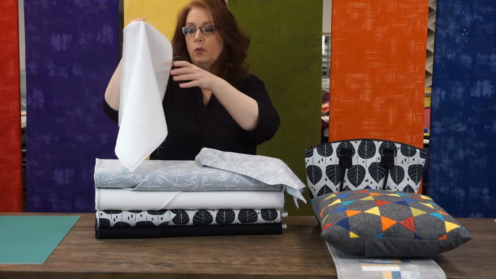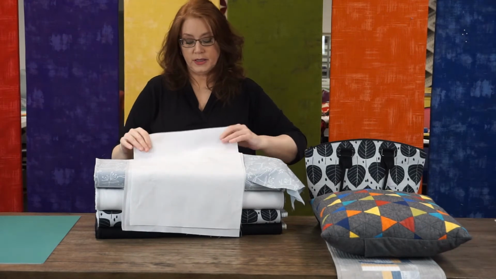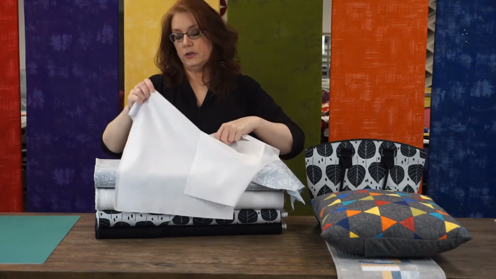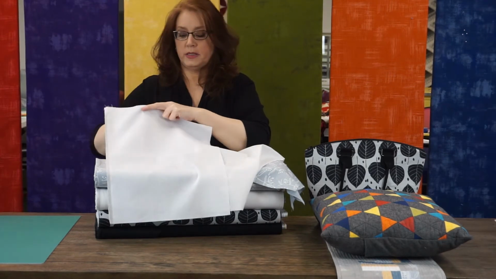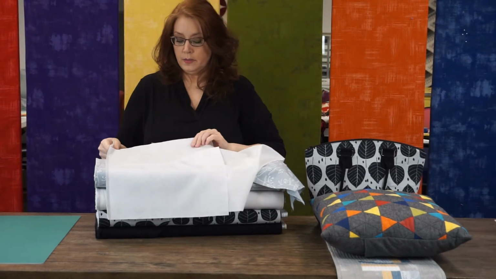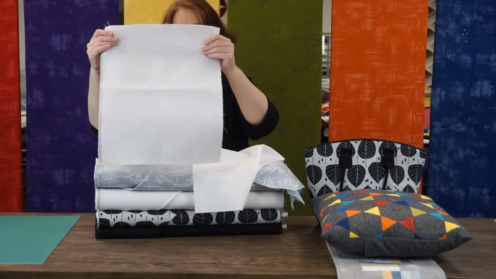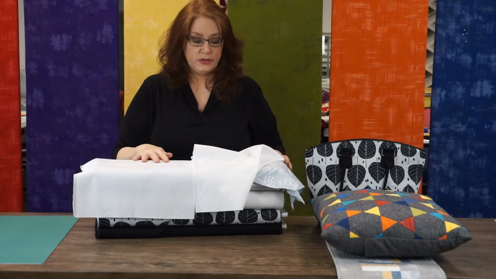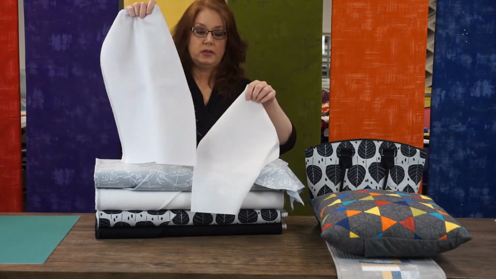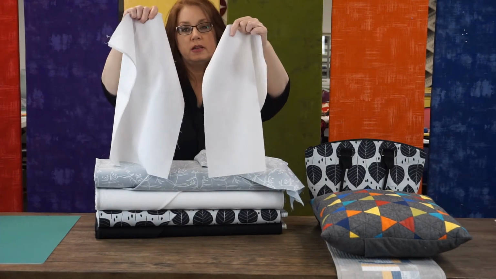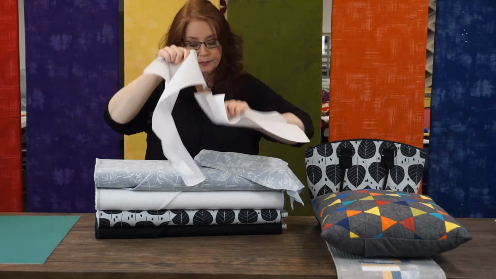And again, here's the white. It's just a little bit looser weave, so you can kind of see through it a little bit more, but that's pretty much the case with any white fabric. But it is a little bit of a looser weave, but it's super soft. This is the one that has not been washed, and this is the one that's been washed and pressed. So they're basically the same.